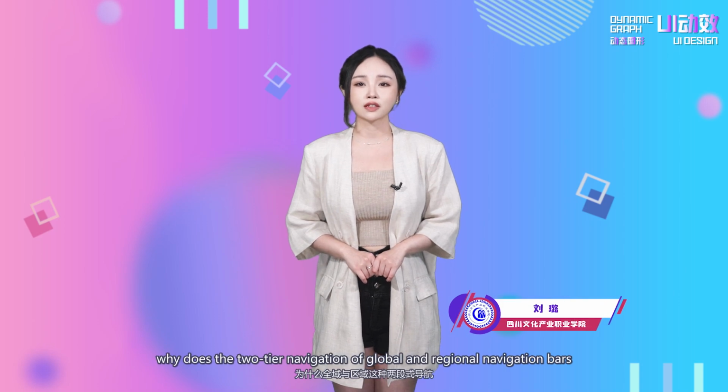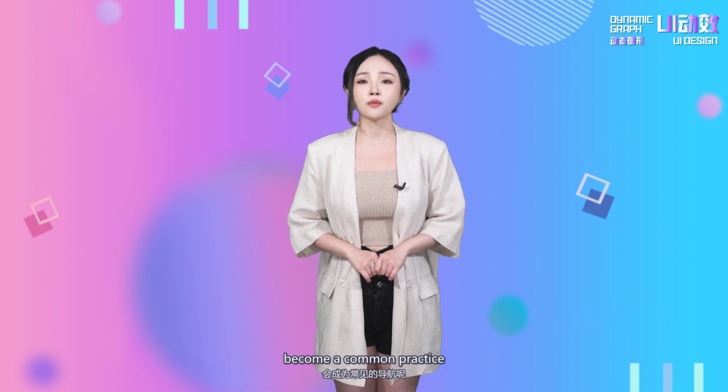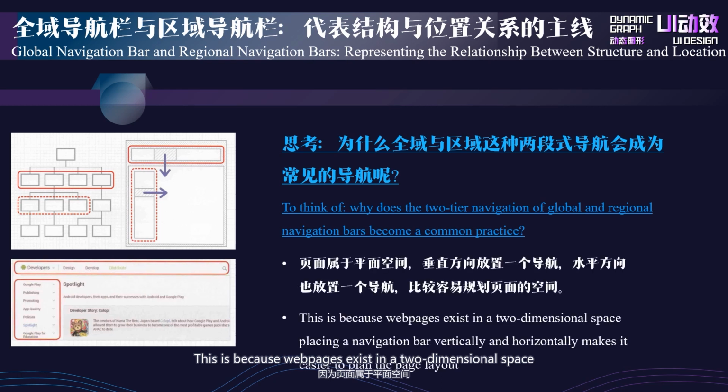So why does the two-tier navigation of global and regional navigation bars become a common practice? This is because web pages exist in a two-dimensional space. Placing the navigation bar vertically and horizontally makes it easier to plan the page layout.